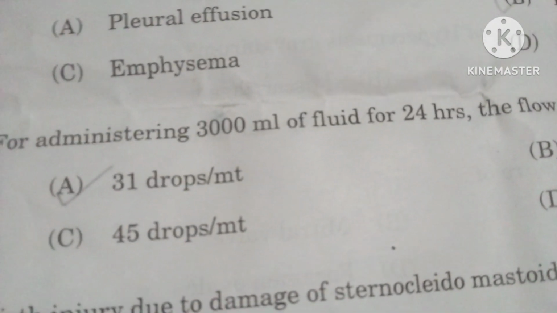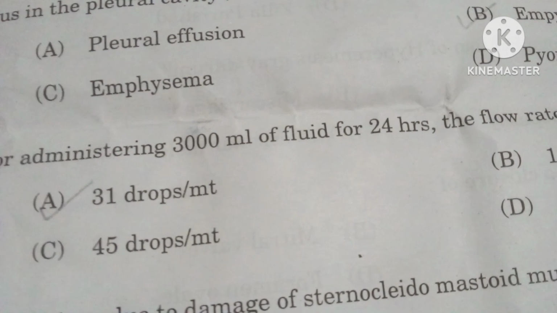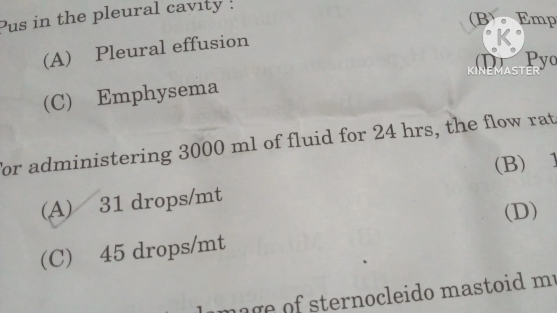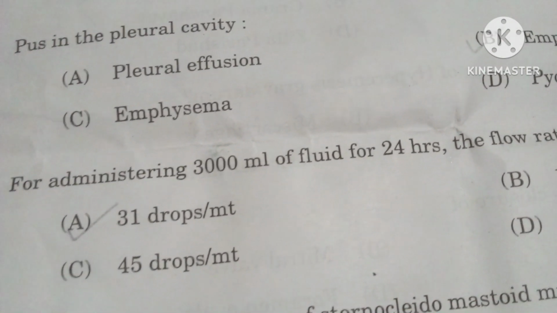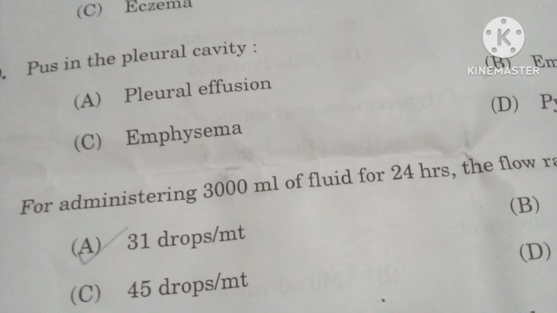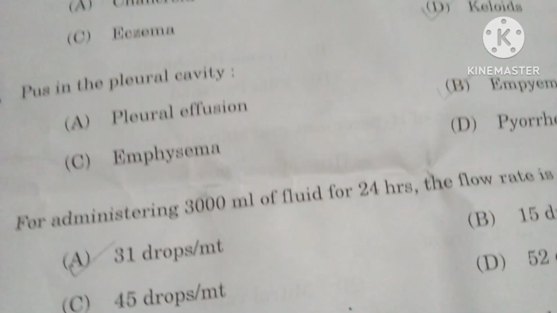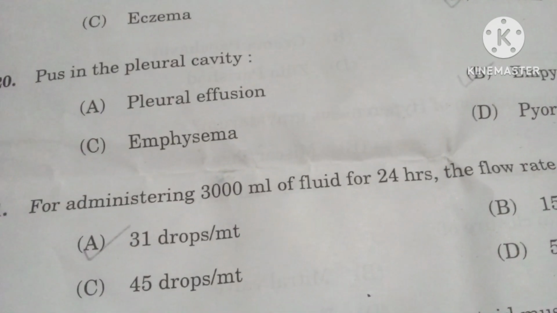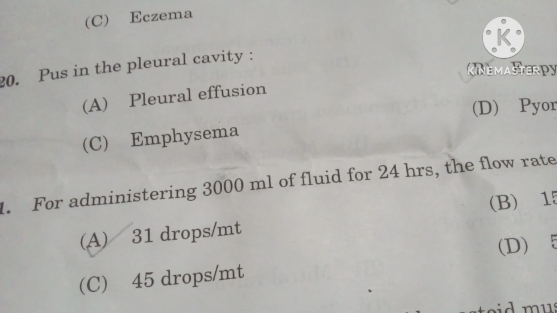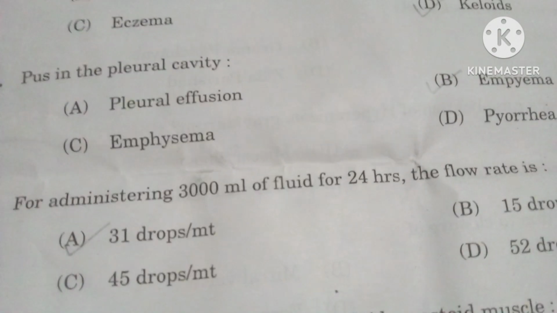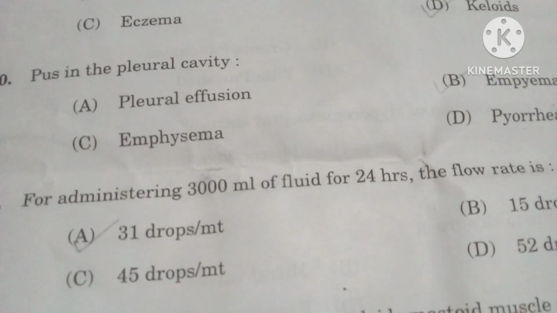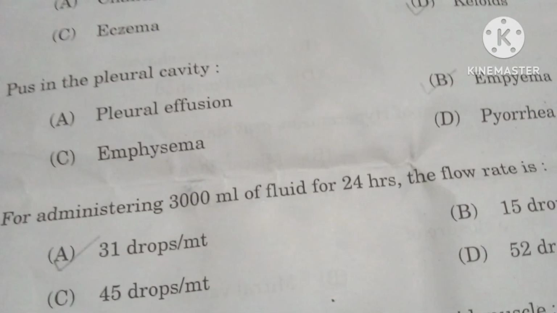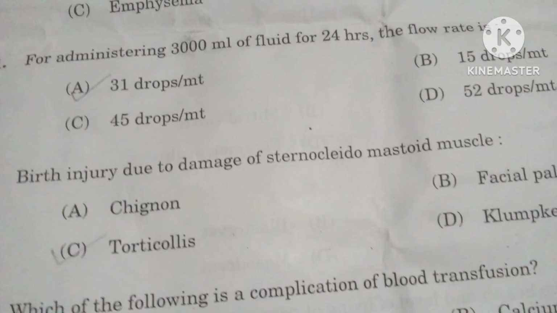How will you calculate? 3000 divided by 24 hours into 60 into drop factor. Here the drop factor, if you take it as 15, you will get 31 drops per minute. So 3000 into 15 drop factor divided by duration in minutes, that is 24 into 60. Then you will get 31 drops per minute.